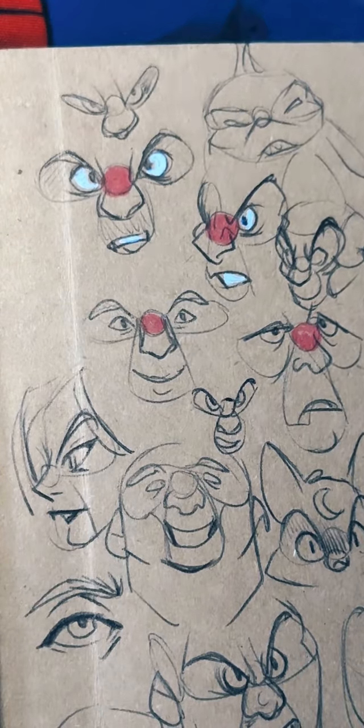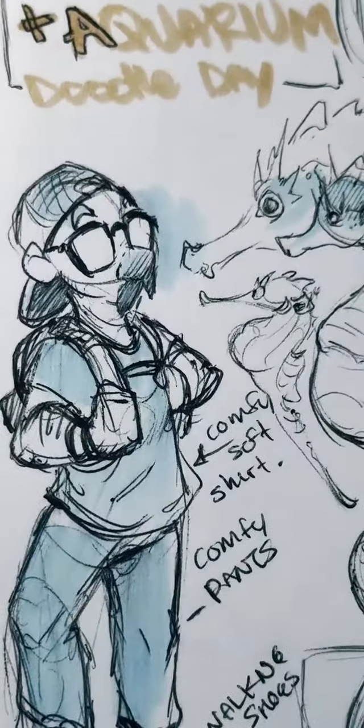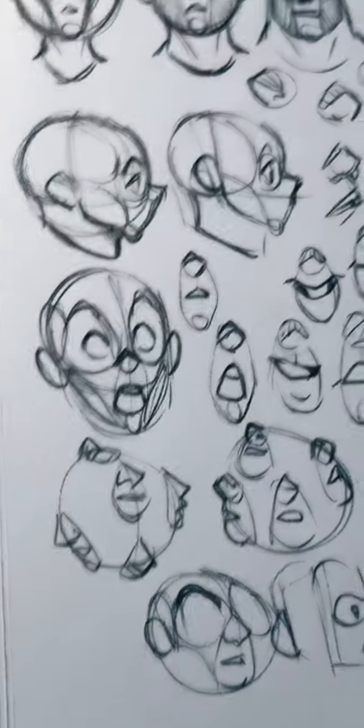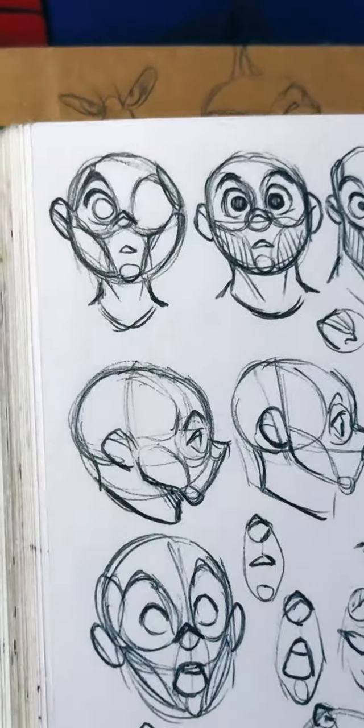Let's see. Do I have any more examples of that? I was just working on that, but I was working on that with Bernie. So, some examples of that.